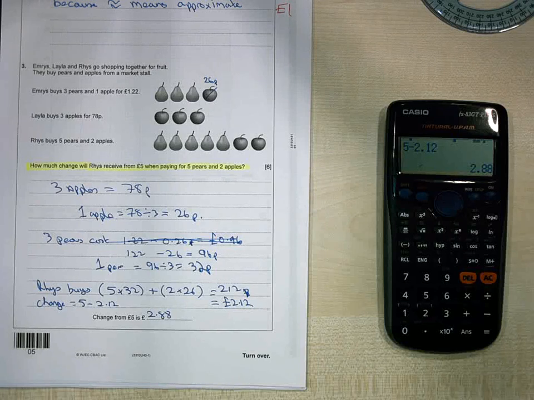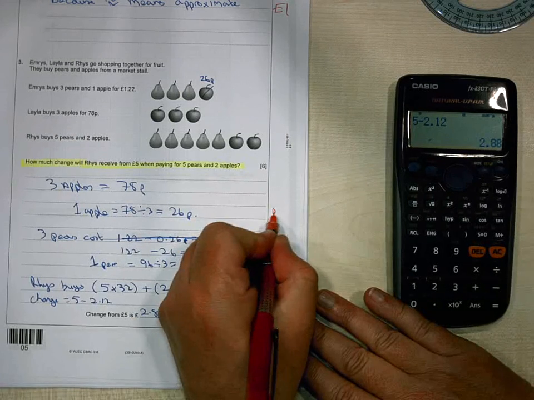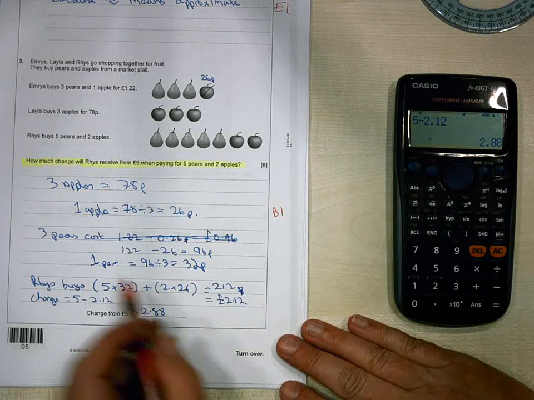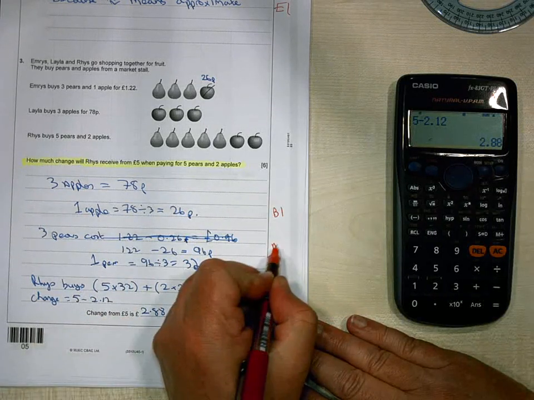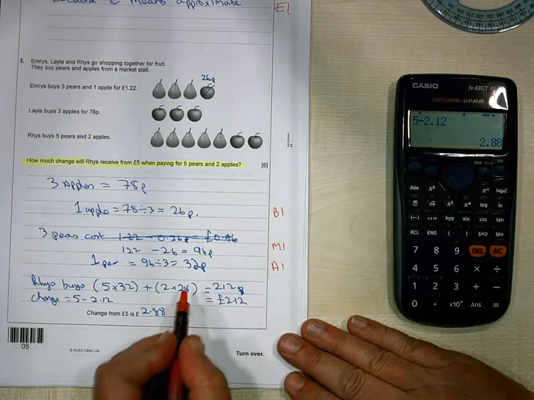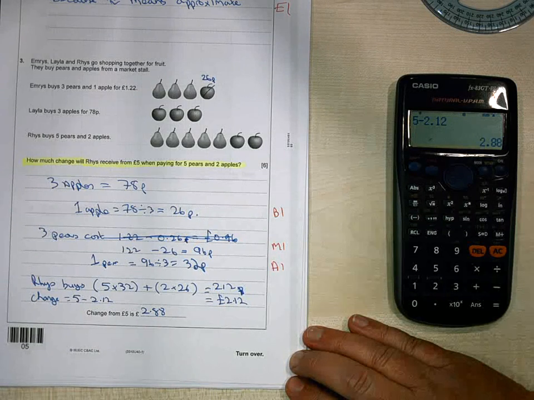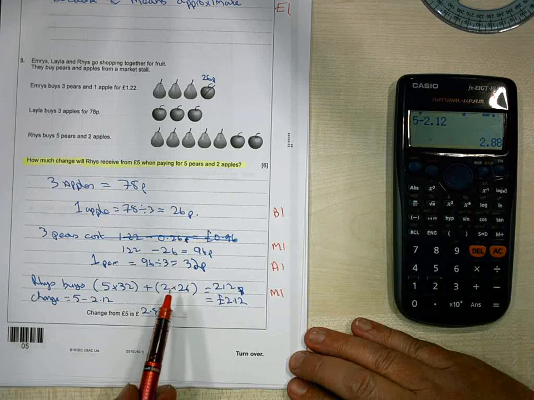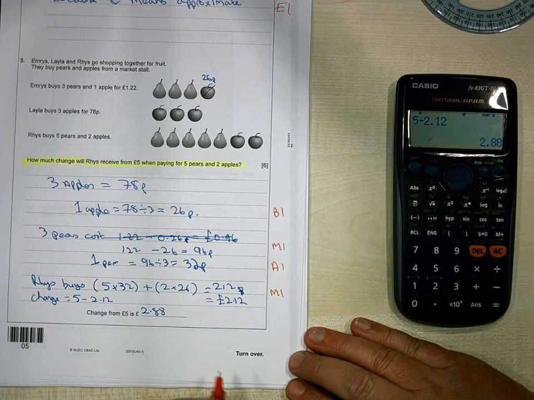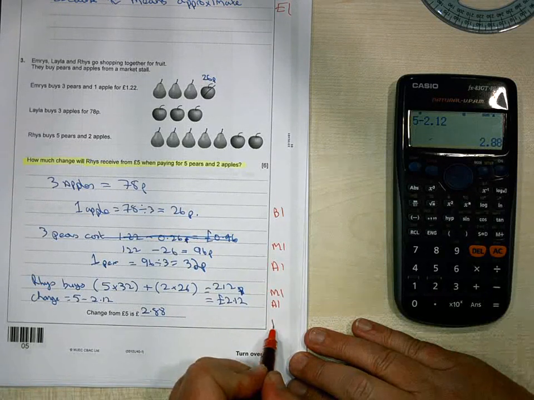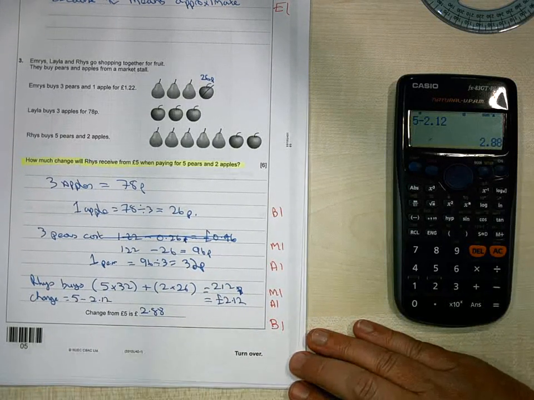So quite a lot of marks to splash out. 1 mark for 26 pence. Okay, so if you get 26 pence, you've got 1 mark. Then there's the method for finding a pear, where you're taking off the 26 pence and dividing by 3, and 1 mark for the 32p. Then you've got a method mark for working out 5 lots of 32, 2 lots of 26, adding them together to get £2.12, and your final mark is for working out the change.